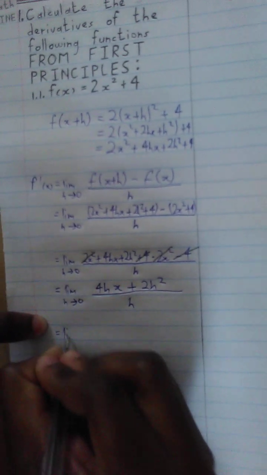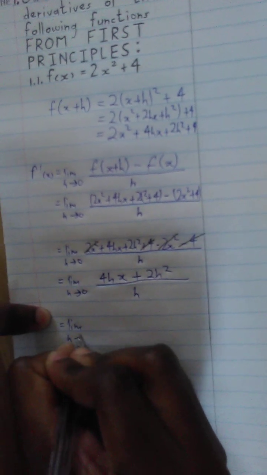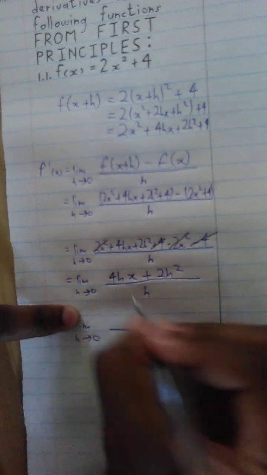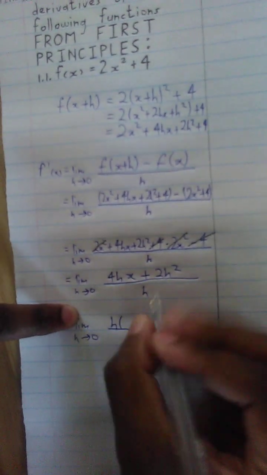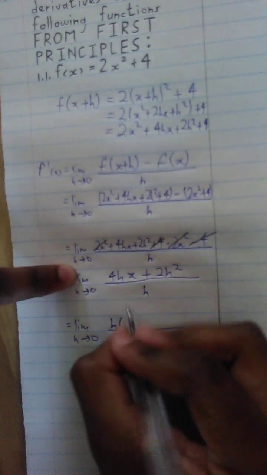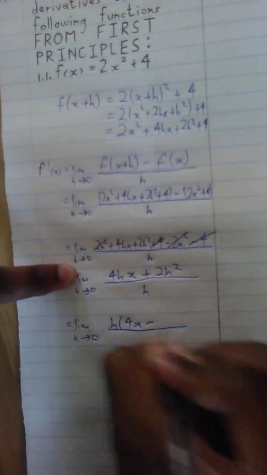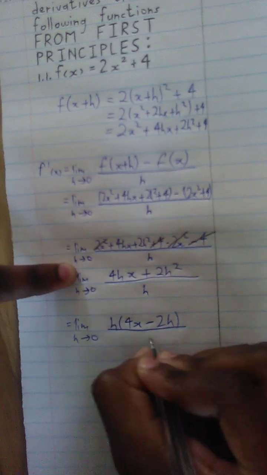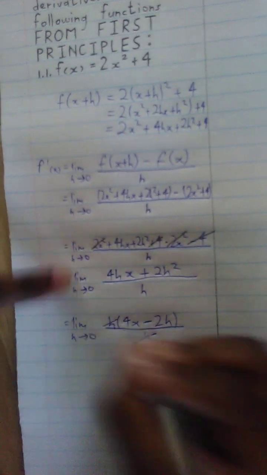This is the limit as h approaches 0 of, the common factor above is h. 4hx divided by h is 4x, plus 2h squared divided by h is 2h, all over h. This goes.